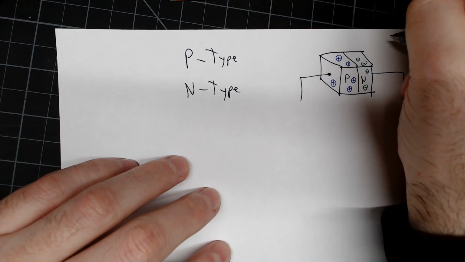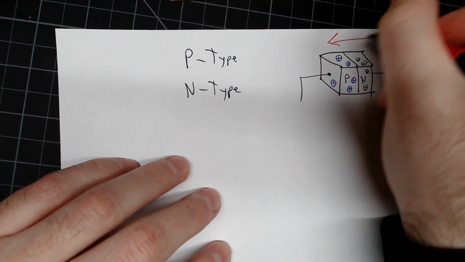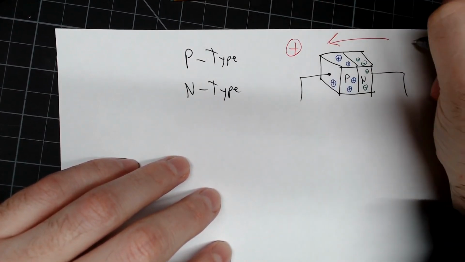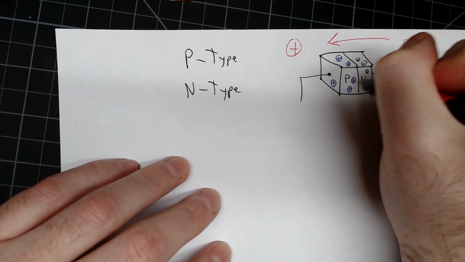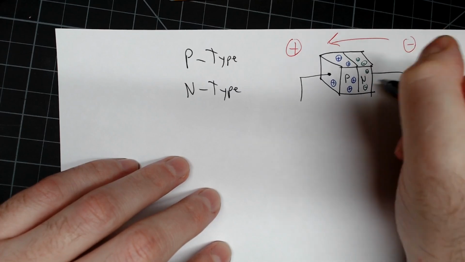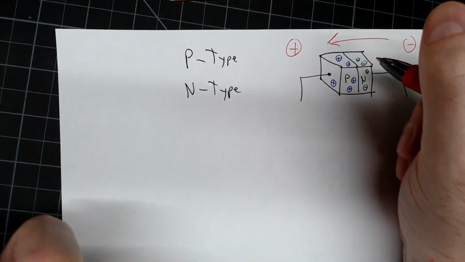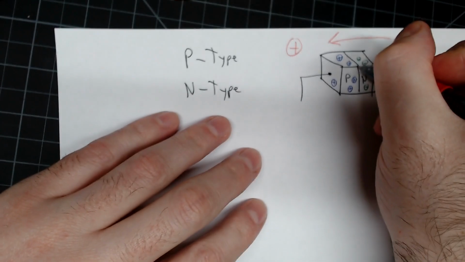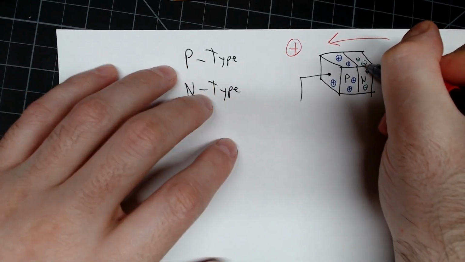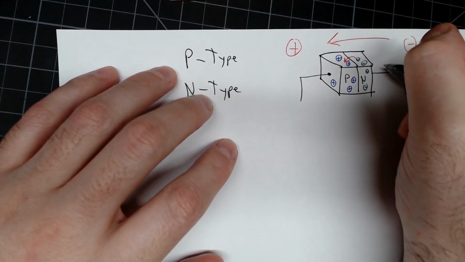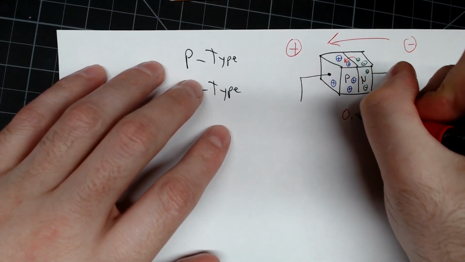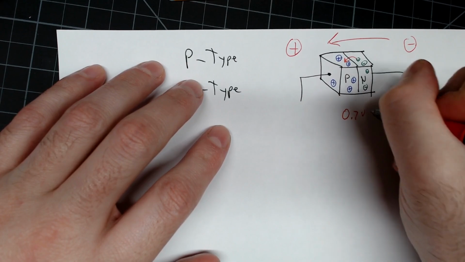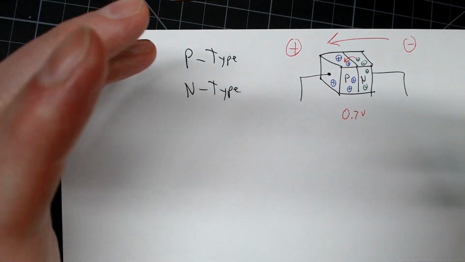Now, if we apply current, or voltage, a positive voltage here, and ground, we have a positive differential like this, and these electrons are going to have a place to go. So this is going to be a positive field. It's going to try and pull these electrons in. Now, you have to have enough of a voltage to pull these guys over here. There's a breakdown you have to go through. For a common everyday silicon diode, it's going to be somewhere around 0.7 volts. It's not a lot, but it does have to happen.